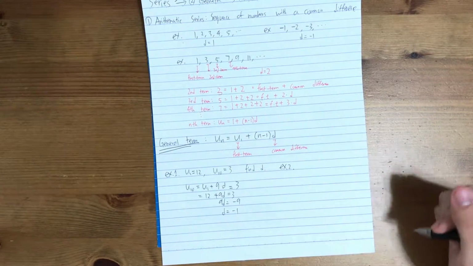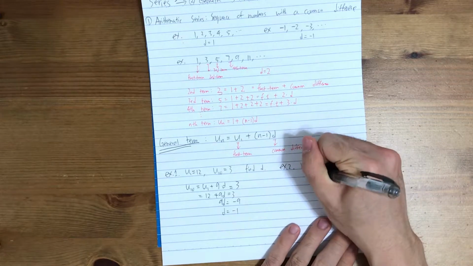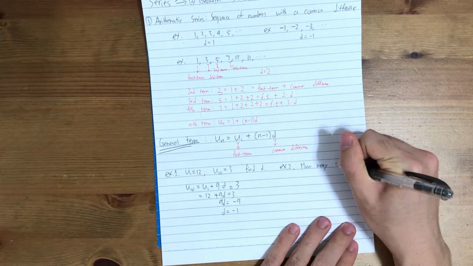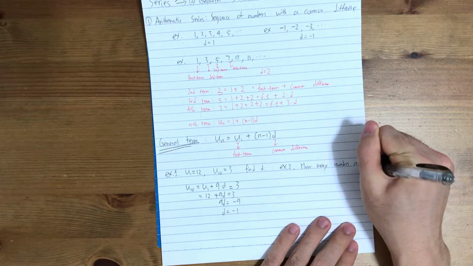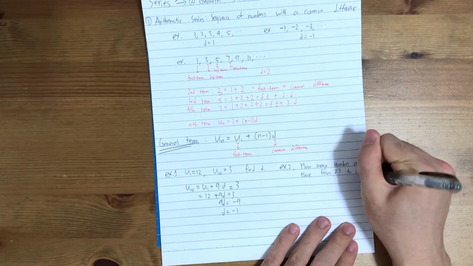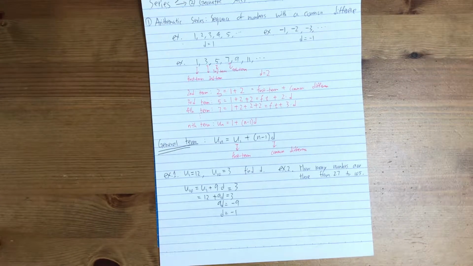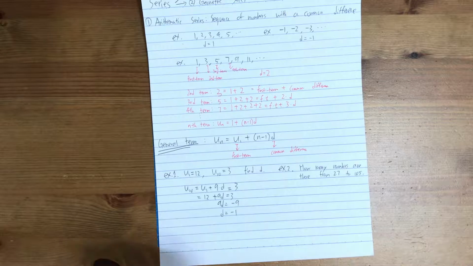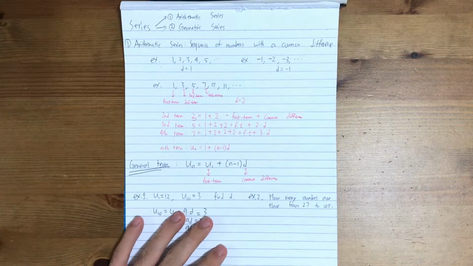Second question. Let's say something like this. So we all know how to count the numbers when we start from 1. So for example, how many numbers are there from 1 to 1000? Then we have 1000 numbers, right? And how many numbers are there from 1 to 1521? Then 1521 numbers, right? But what if we don't start with 1?